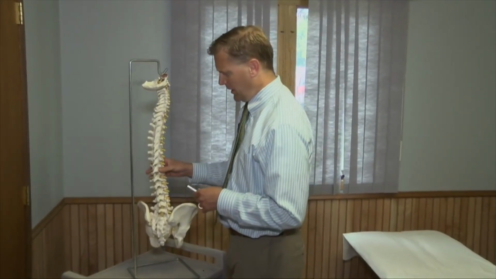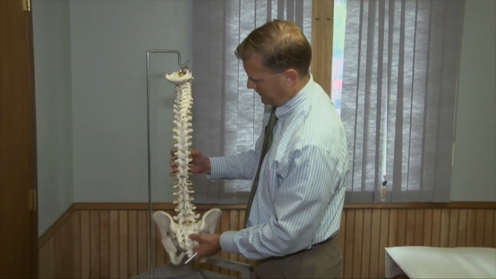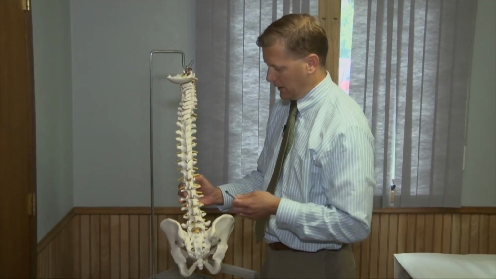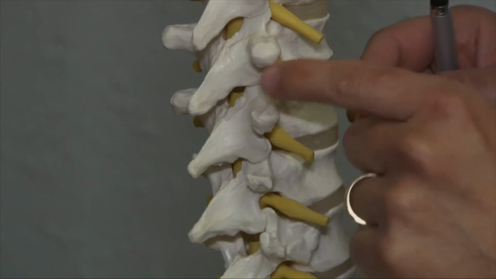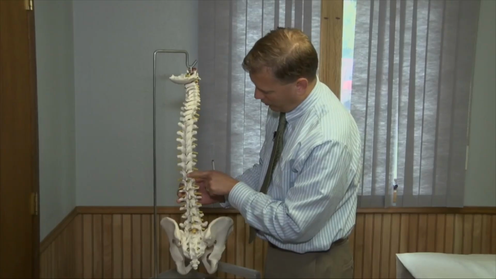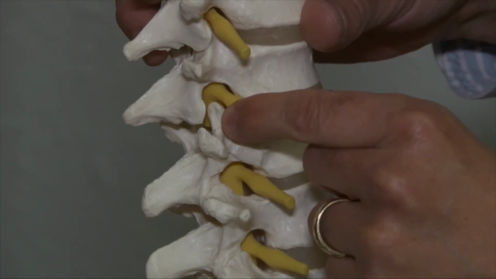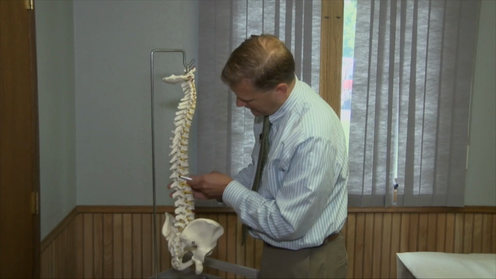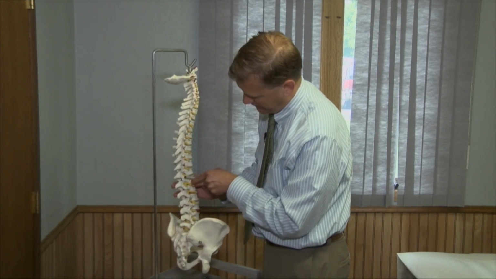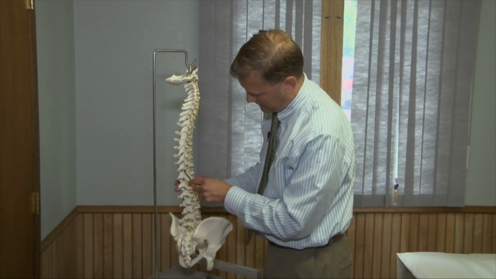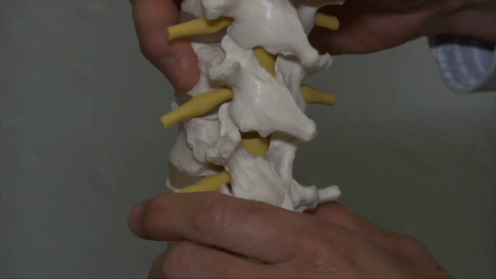So what exactly are the facets? I have a model here of the spine. The spine is made up of bones called vertebra, and these are the individual vertebra of the spine. Where one vertebra meets another vertebra, that is called the facet joint. I hope you can zoom in here, but this right here, that opening, is our facet joint. We've got a facet joint at each level of the spine, and there's a facet joint on the right side of the spine as well as on the left side. That is where our movement comes from.